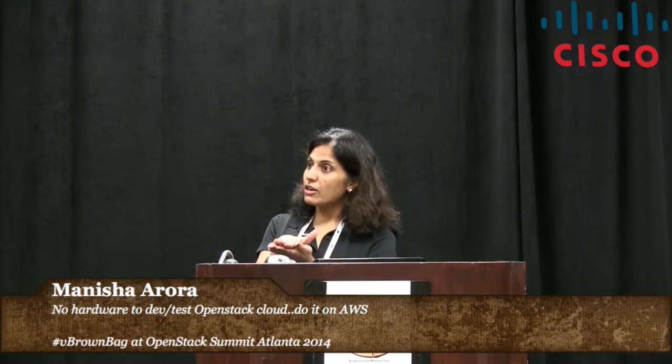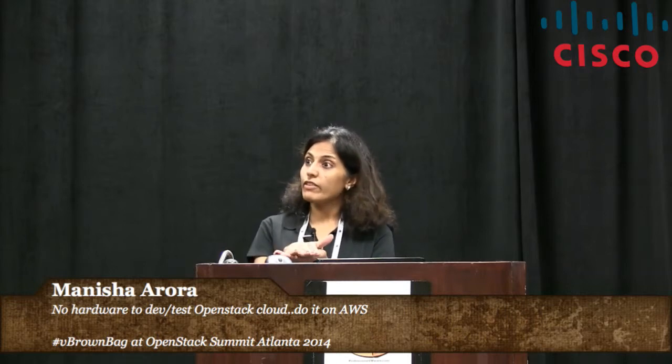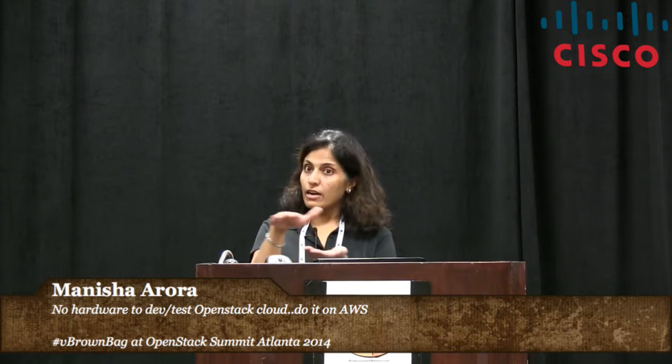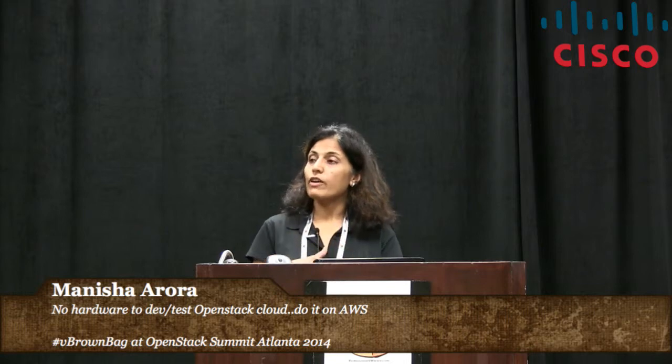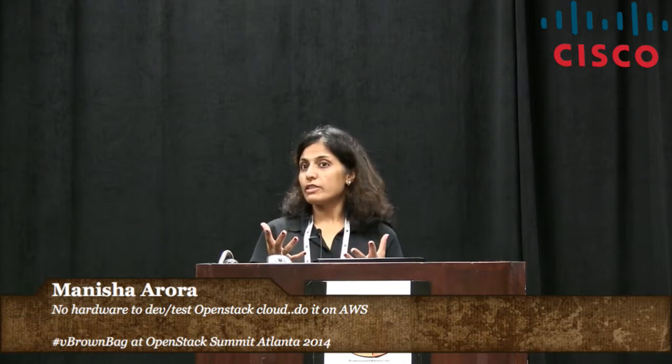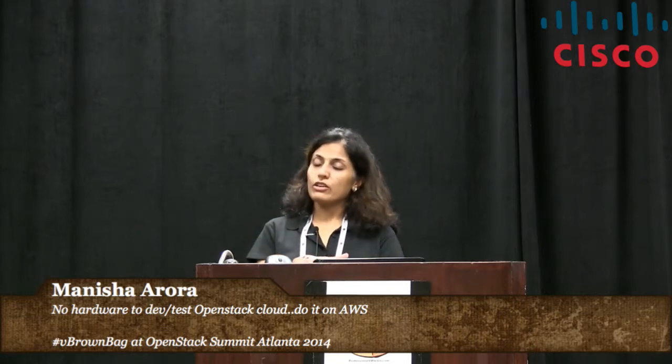So you've got the Amazon layer at the bottom. You've got KVM running on top of that. And then your OpenStack components, which are leveraging the KVM virtualized infrastructure. And all this is happening as part of Ravello nested hypervisor, which is HVX, which runs on top of Amazon.